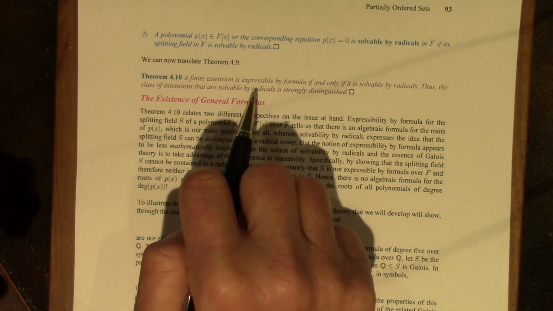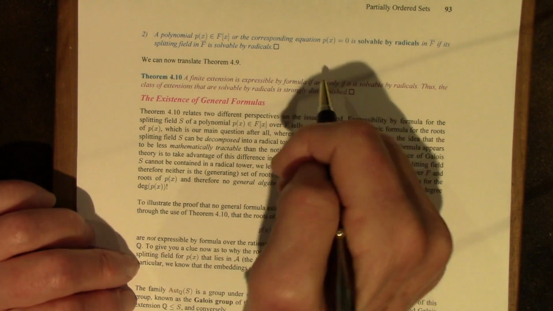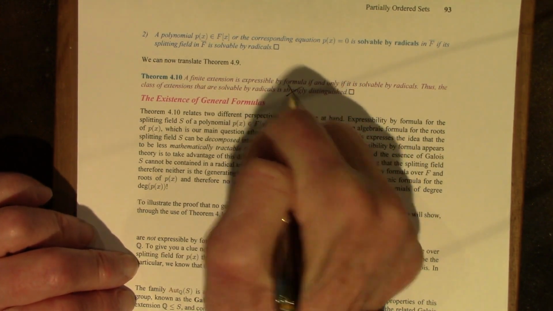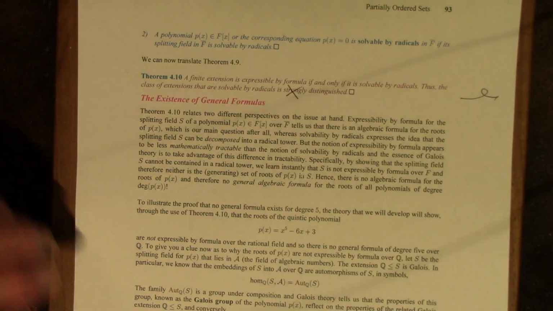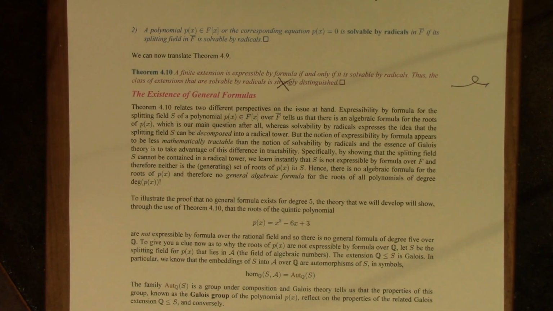Actually, you have to be careful there because finite extensions aren't closed under arbitrary composites. So the class of solvable by radicals extensions is distinguished.